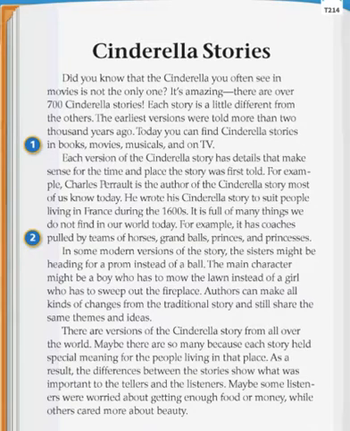In some modern versions of the story, the sisters might be heading for a prom instead of a ball. The main character might be a boy who has to mow the lawn instead of a girl who has to sweep out the fireplace. Authors can make all kinds of changes from the traditional story and still share the same themes and ideas. There are versions of the Cinderella story from all over the world.